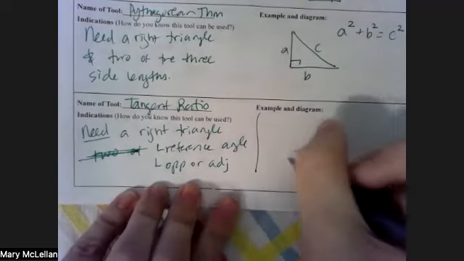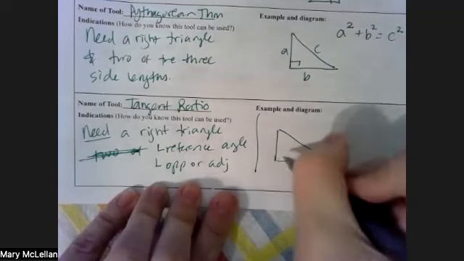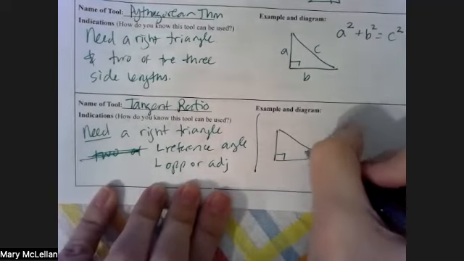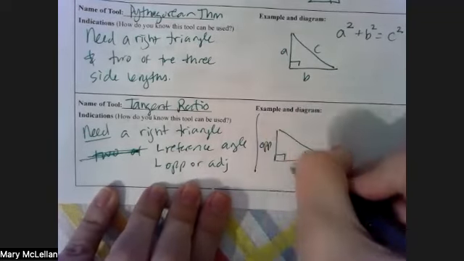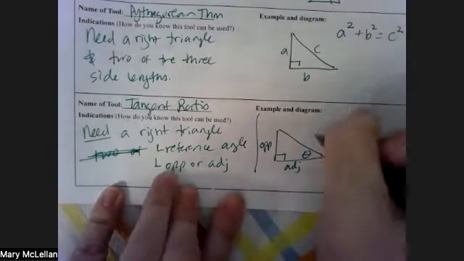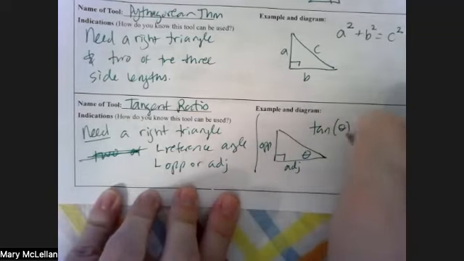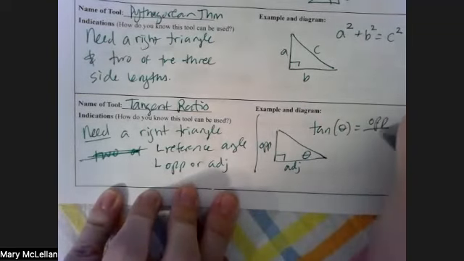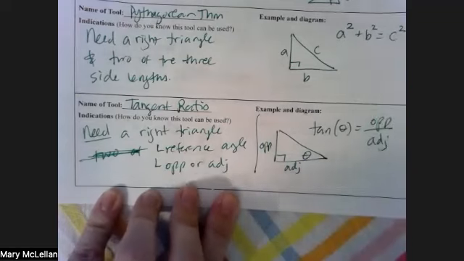So for a diagram: right triangle, angle, opposite, adjacent. Tan of that angle would equal opposite over adjacent, period.